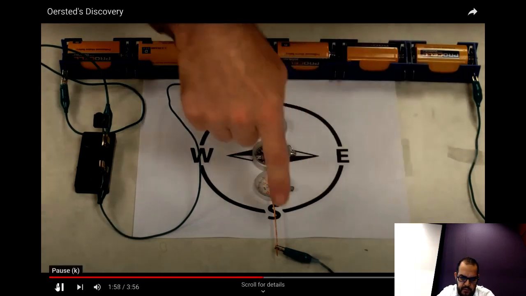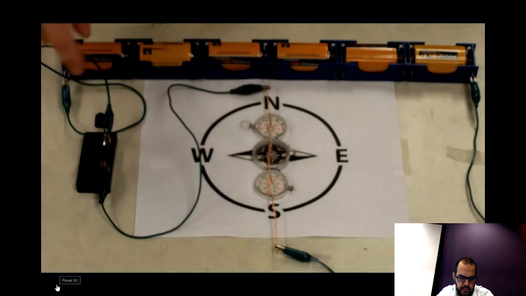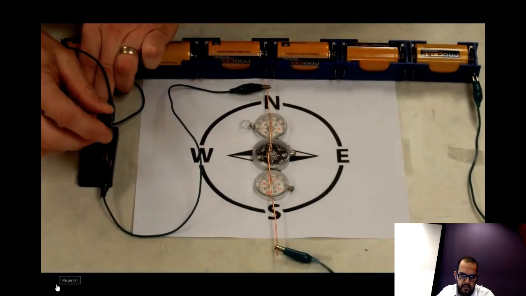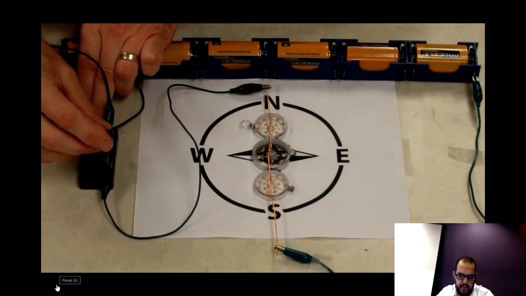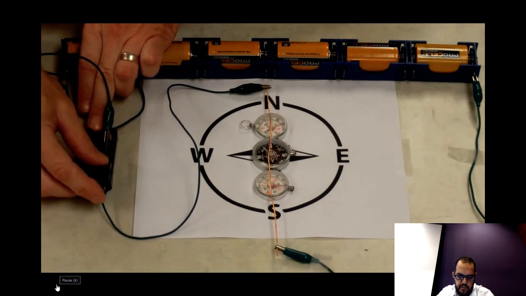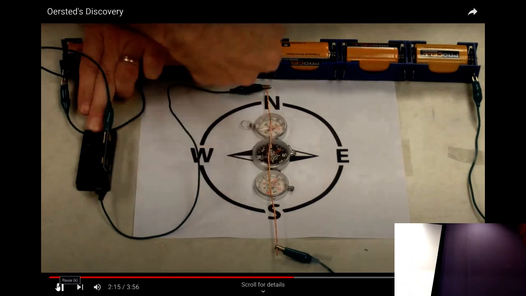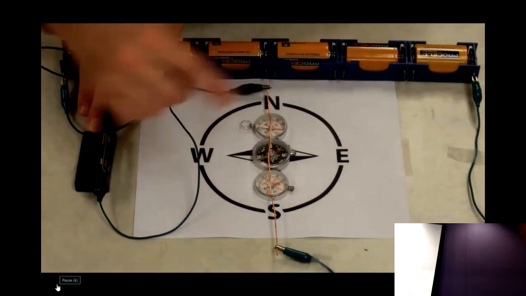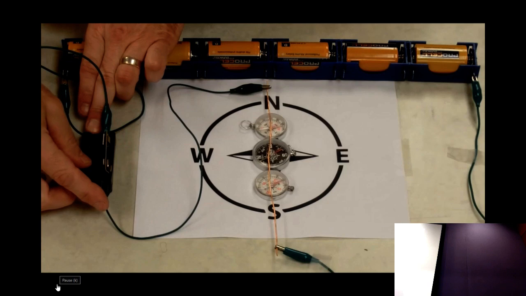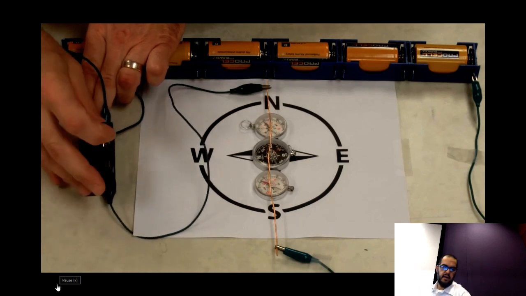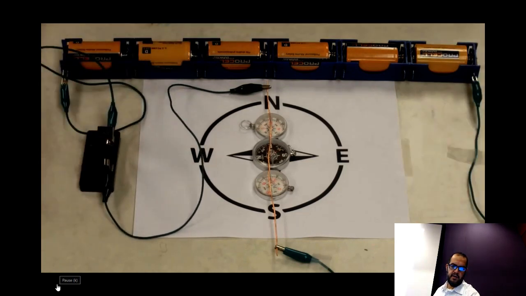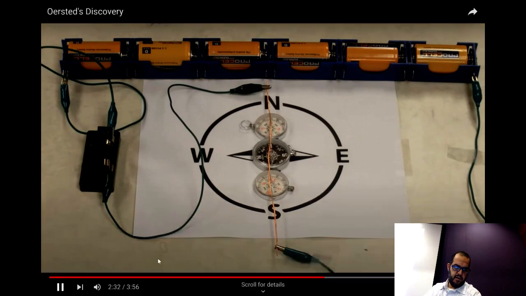Create current that goes through this copper wire and through our complete circuit. Notice what happens to the needle when the switch is closed. All 3 compass needles deflected toward the east. So the magnetic field went from pointing to the north to pointing to the east. When I open the switch and turn the current off, the magnetic field goes back to its original orientation. So the compass needles face north again due to the Earth's magnetic field.